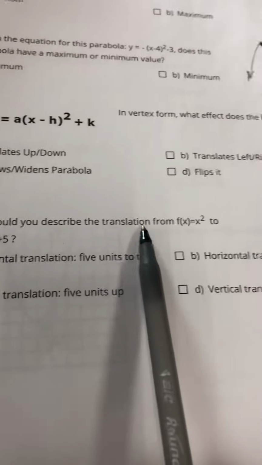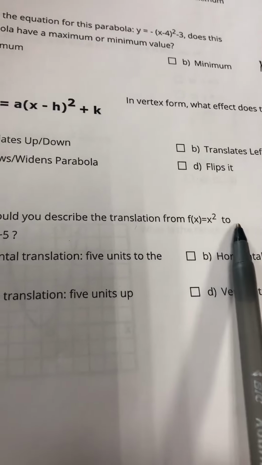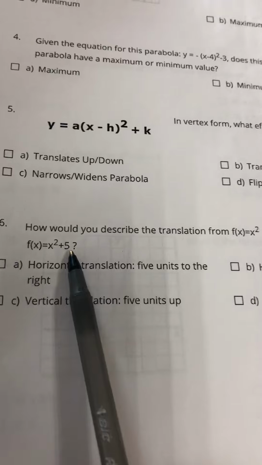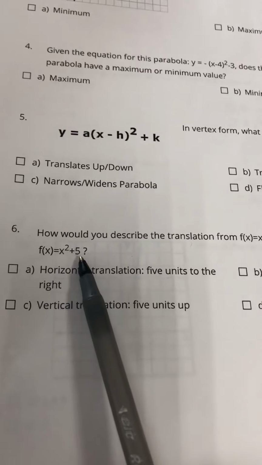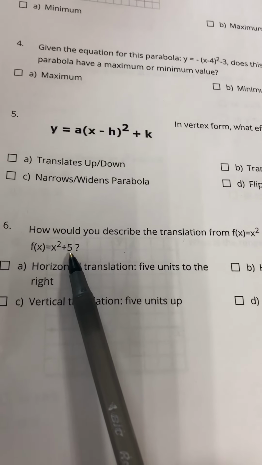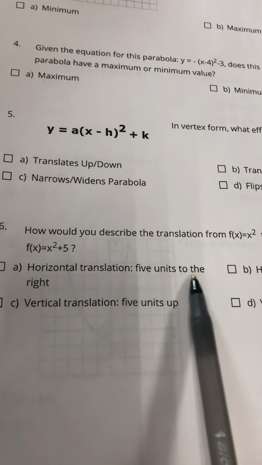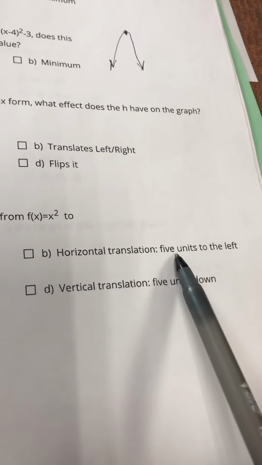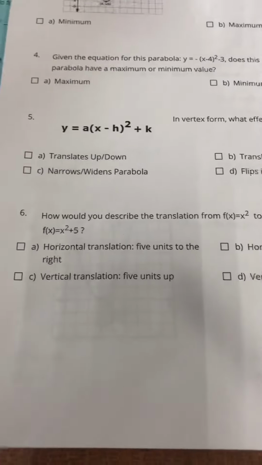Number 6, how would you describe the translation from f of x equals x squared to f of x equals x squared plus 5? So from the parent function, x squared, to x squared plus 5, that plus 5, what does that do? Does that move it horizontally, a translation 5 units to the right? Is it a vertical translation 5 units up? Is it a horizontal translation 5 units to the left, or is it a vertical translation 5 units down? I can give you a little help with that one. It's either going to be A or B.